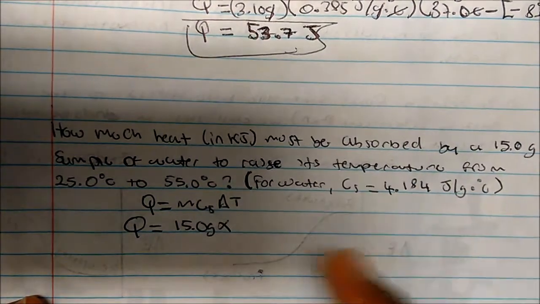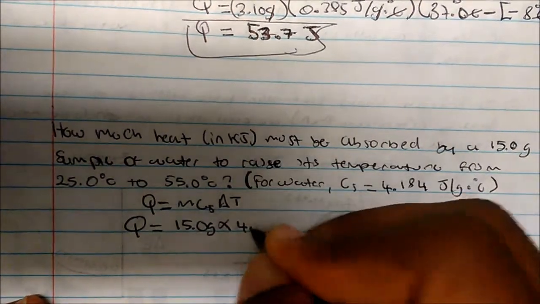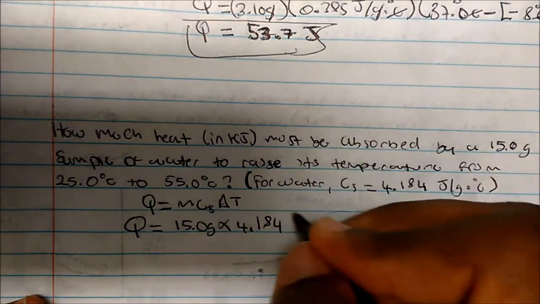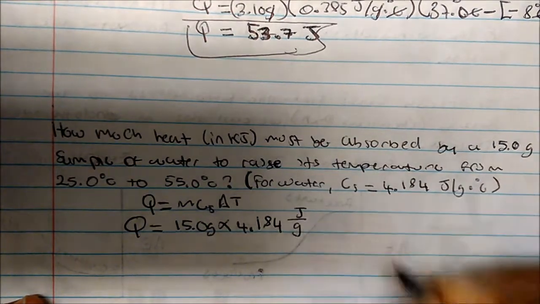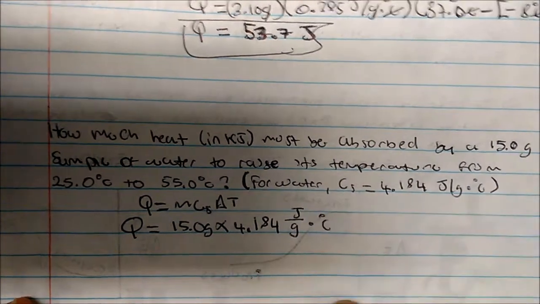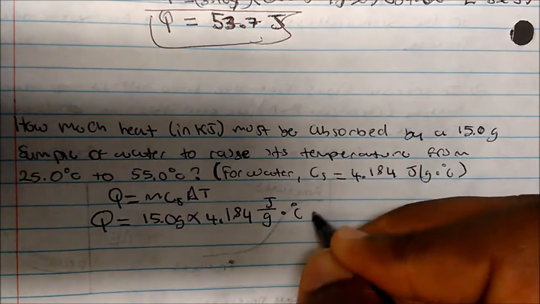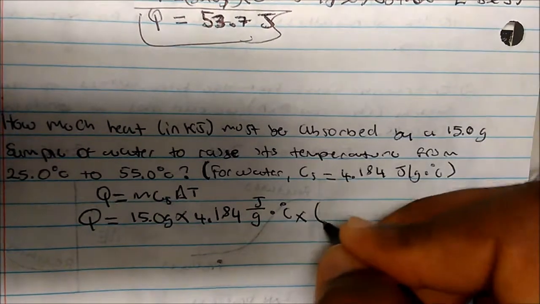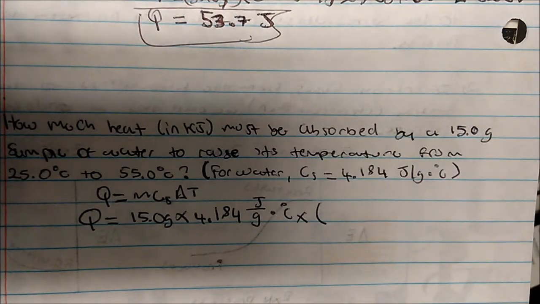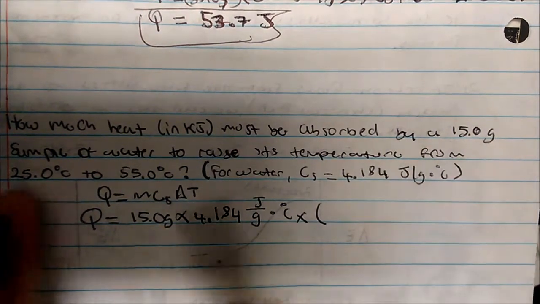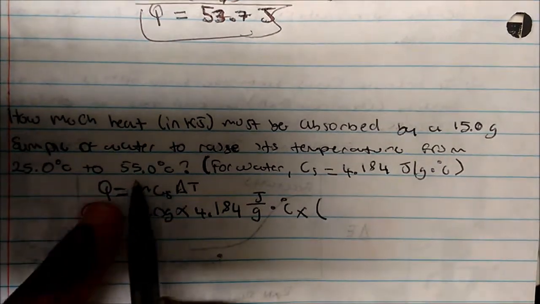We're going to multiply by the specific heat of water, which is given, which is 4.184 joules per gram per degree Celsius. And this is going to be multiplied by delta T.